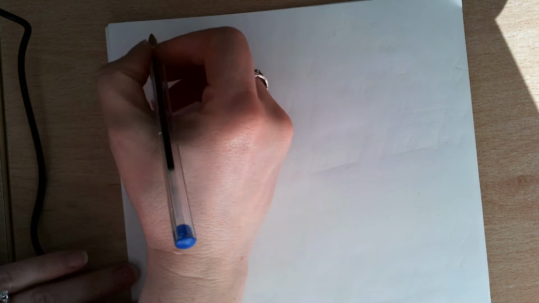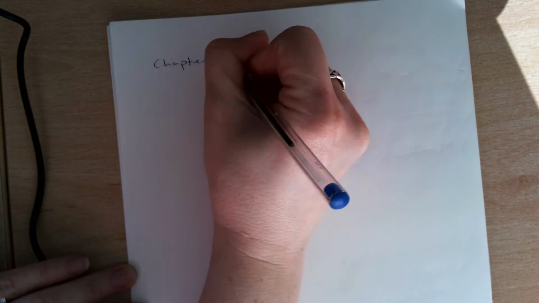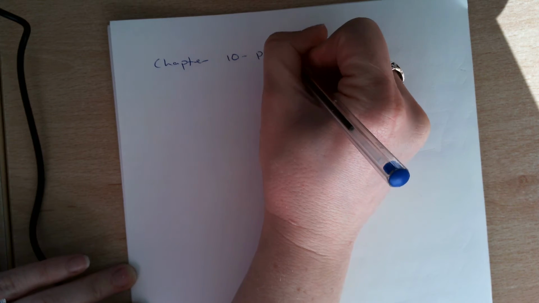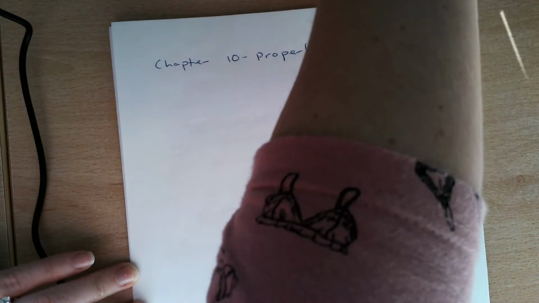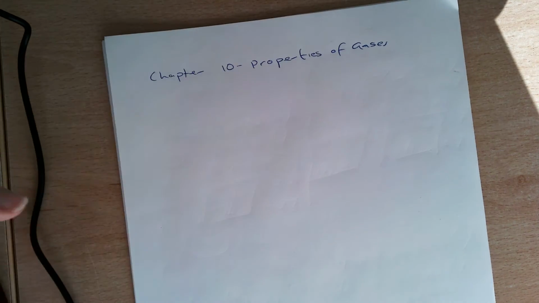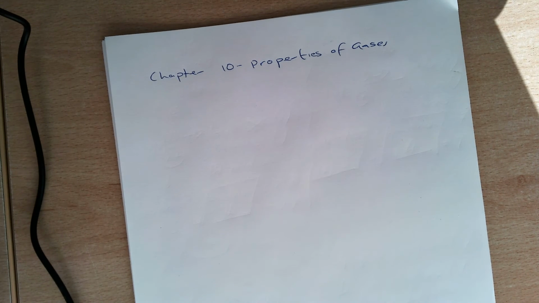So today we are going to begin a new chapter, and it is chapter 10, Properties of Gases. In this chapter we're going to have a look at what is a gas, our gas laws. We have Boyle's law, Charles's law, and the combined gas laws, along with the equation of state for an ideal gas. We're going to look at what is an ideal gas, what is a real gas, and finally then we're going to look at an experiment.